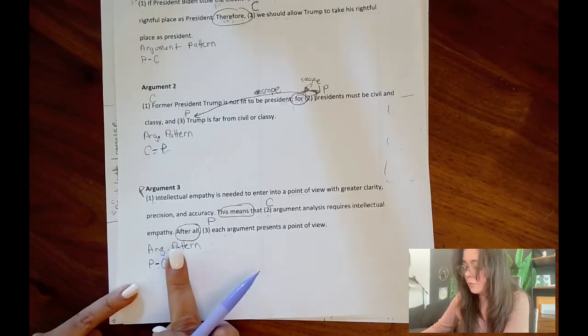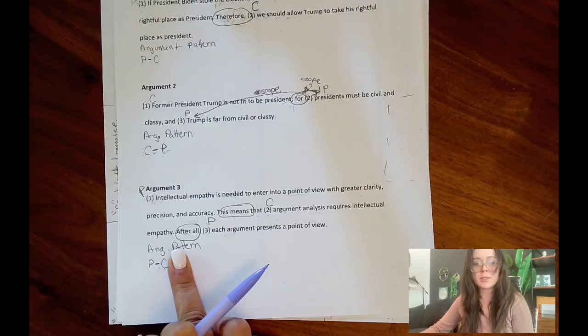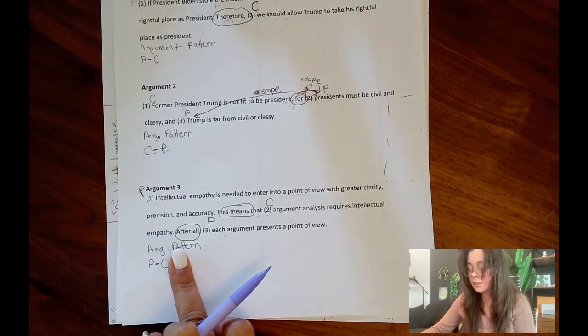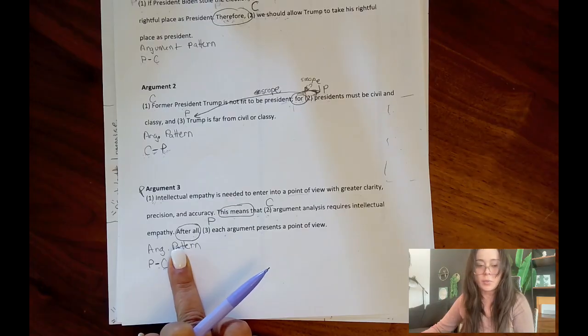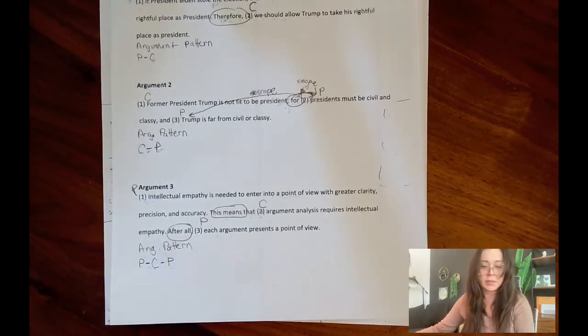Premise. If we have only PC, then this does not accurately reflect the pattern of argument 3. This argument pattern says there's at least one premise followed by one conclusion and that's it. But that is not true of argument 3. Argument 3 does have at least one statement that's a premise that then has a conclusion, but then there's another what? Premise.